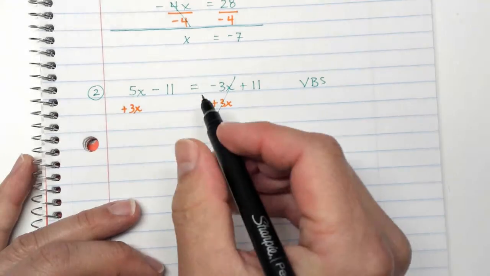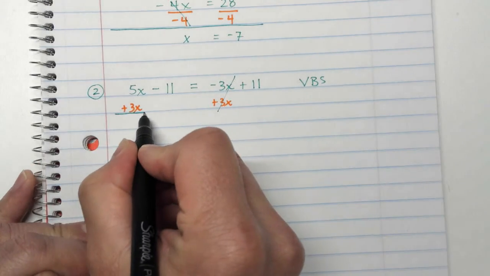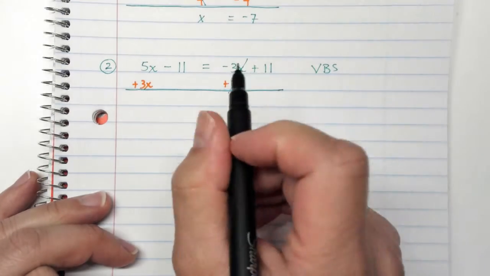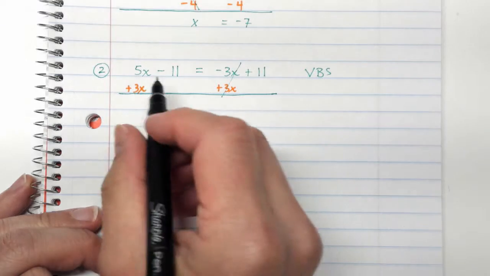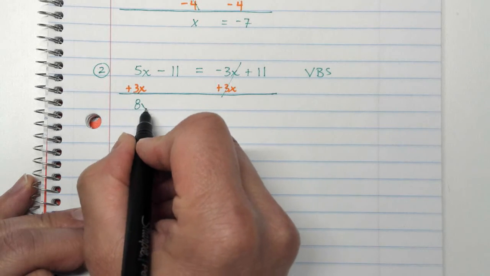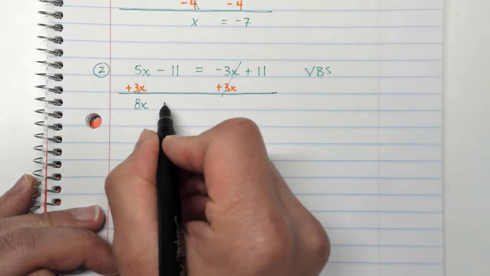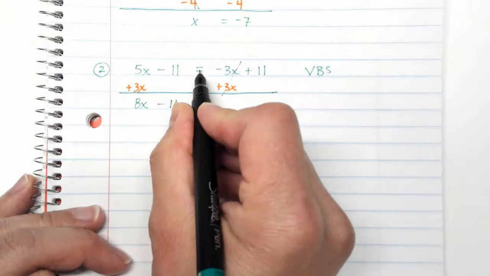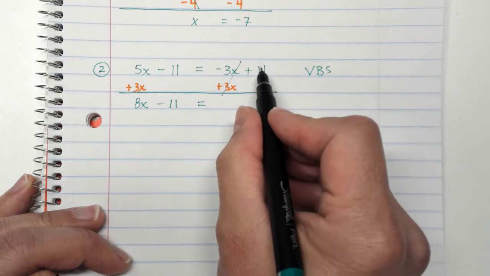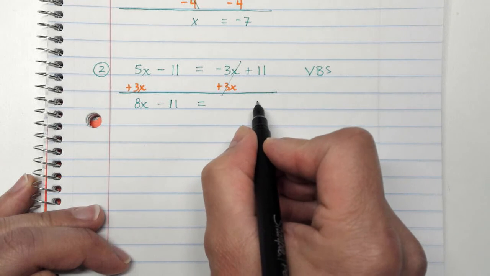Those cancel. I'm going to draw the line. Like I said, I'm going to try to show the work like I would want you to do it while you're typing. 5x plus 3x is 8x. Minus 11 plus nothing is still minus 11. Equal sign goes here. That equals 0. That equals 11.